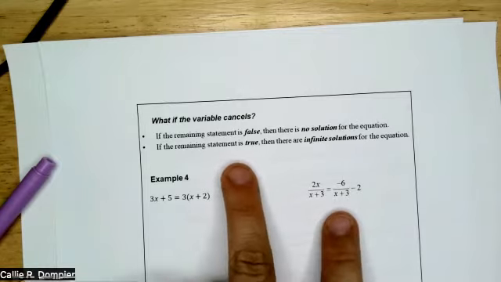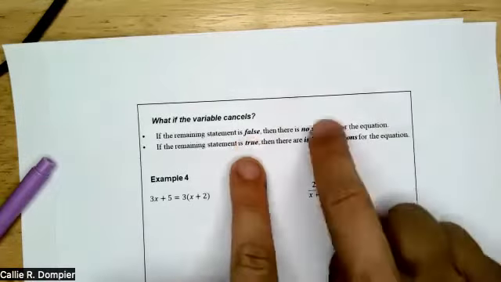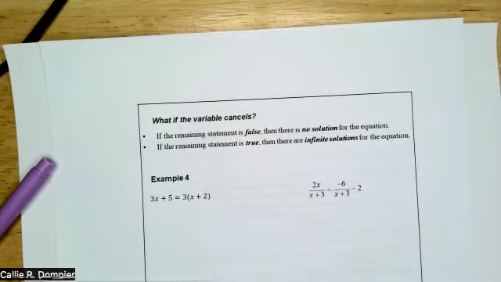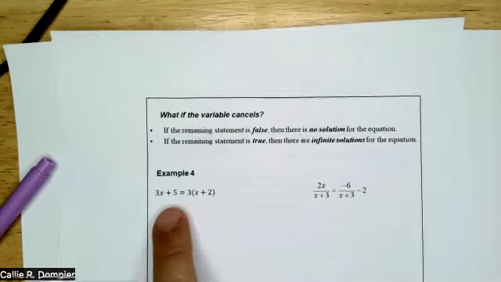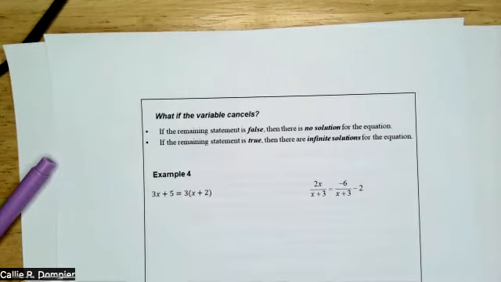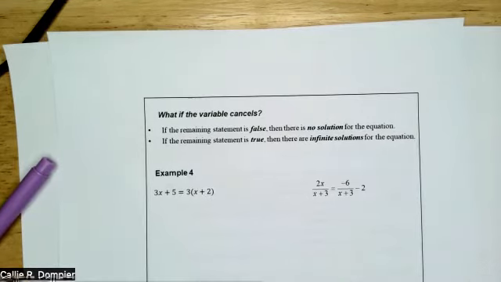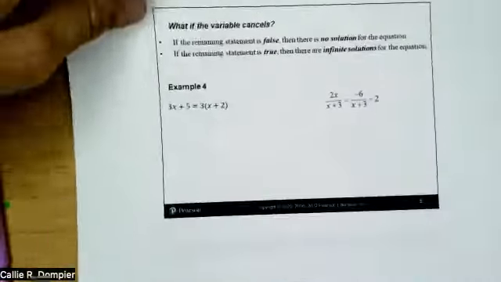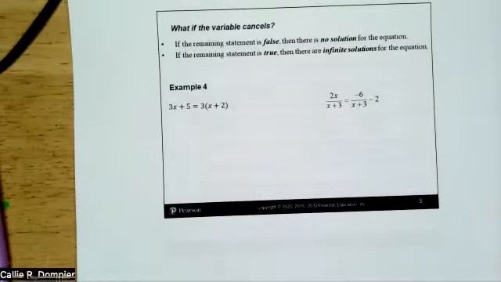And if what you have at the end is false, you say no solution. If what you have at the end is true, you say infinite solutions, right? If 2 always equals 2, then it doesn't matter what x is. If 2 always equals 0, it doesn't matter what x is, it will never be true, okay? So don't worry about it. If you encounter those problems on My Math Lab, wait, and we will start this on Friday, okay?